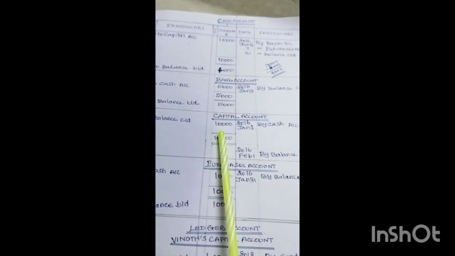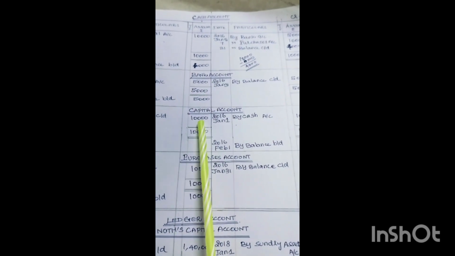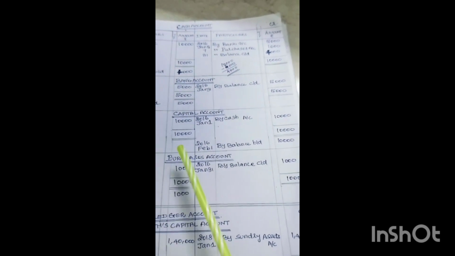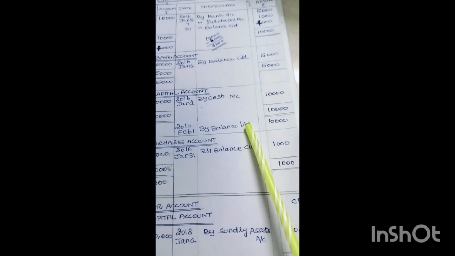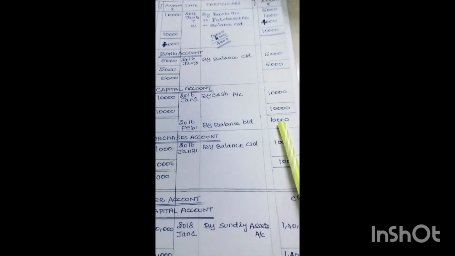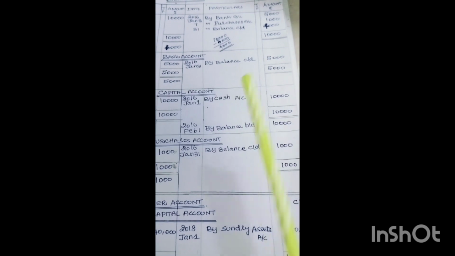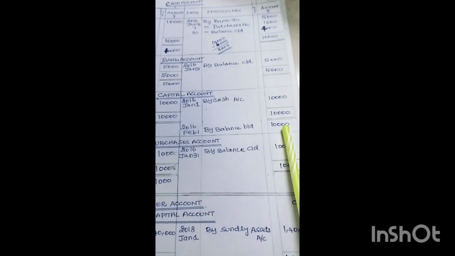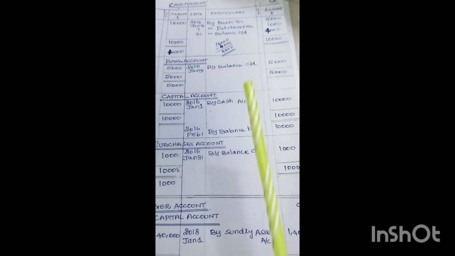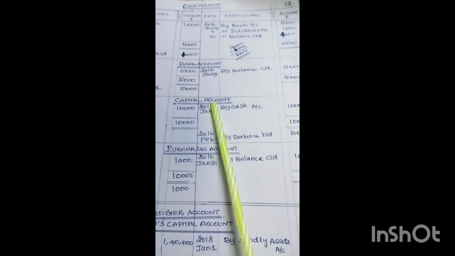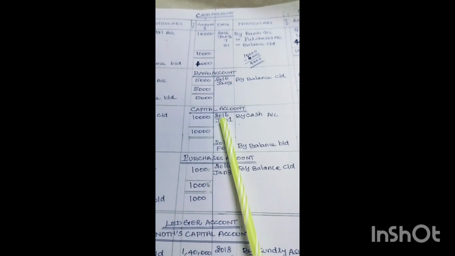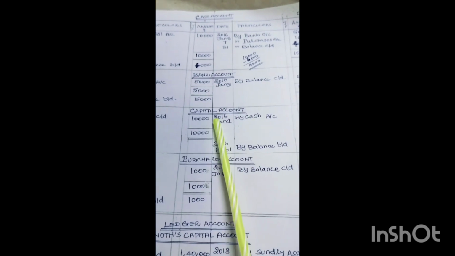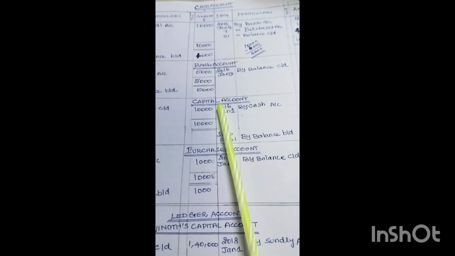Okay, then we bring the 10,000 rupees to the opposite side, below the total. So on February 1, 2016, "By balance brought down, 10,000 rupees" is entered. It is the opening balance of the capital account for the next accounting period. So the capital account is completed and posted on the ledger.